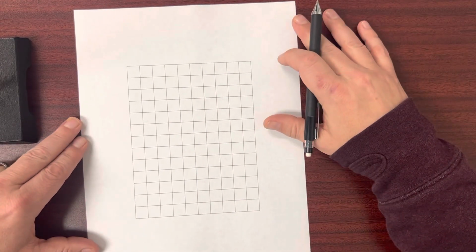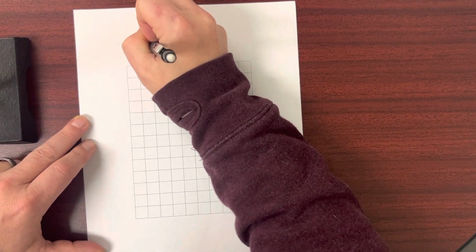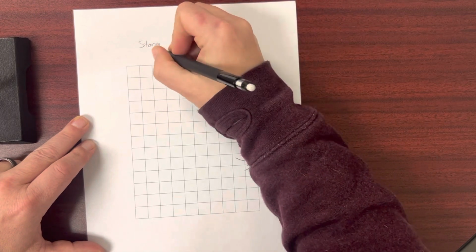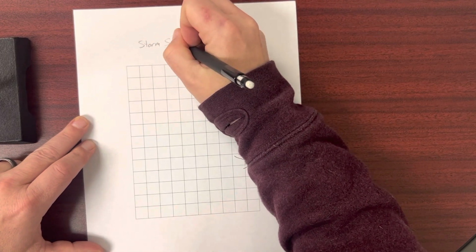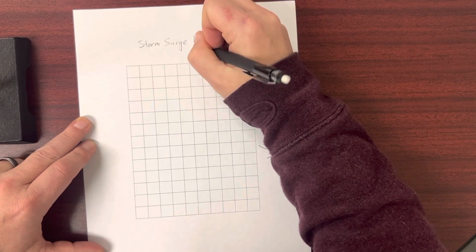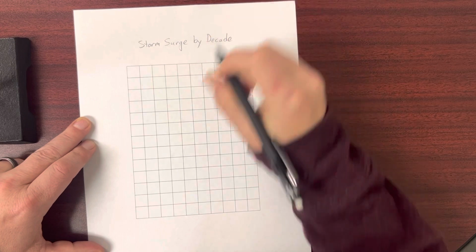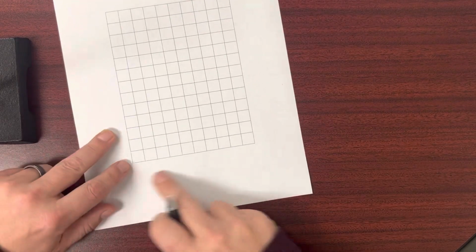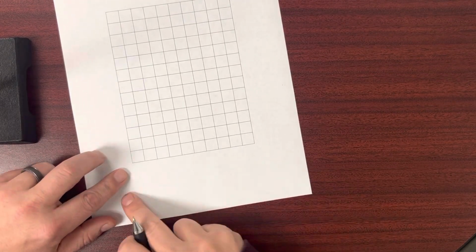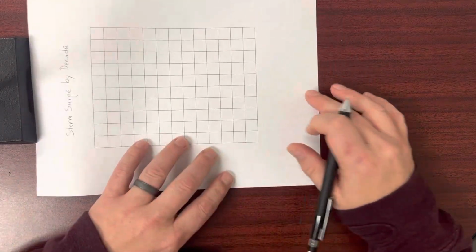First thing we want to do, it's easy to forget, but we need titles. And a title is usually a combination of the two pieces of information that we're putting here. So we're going to do storm surge by decade. And on the bottom, this is my independent variable. I'm going to do my decades down here.